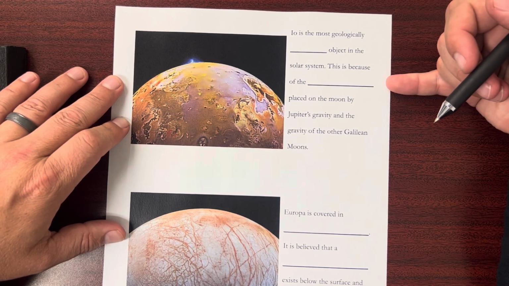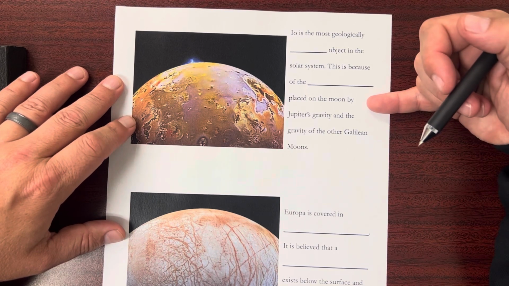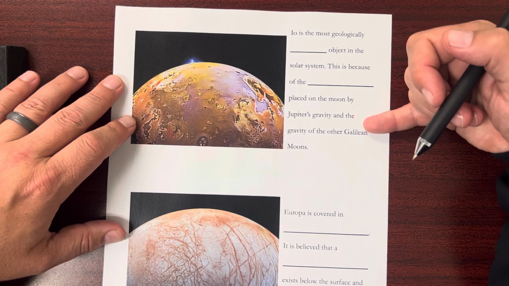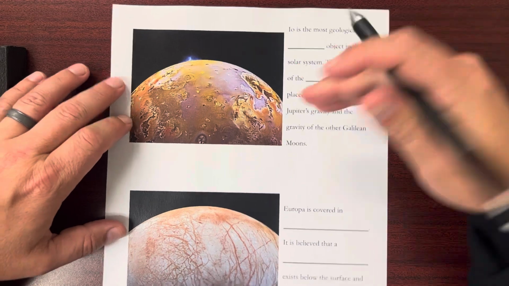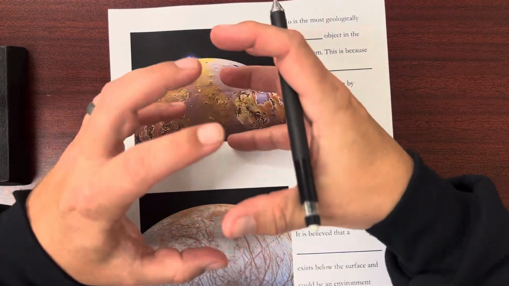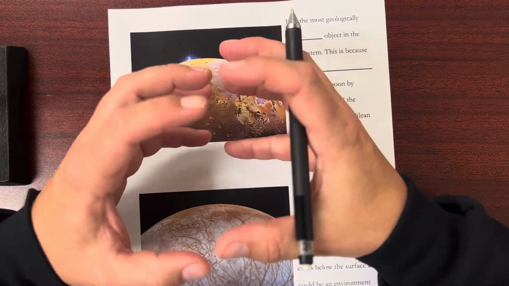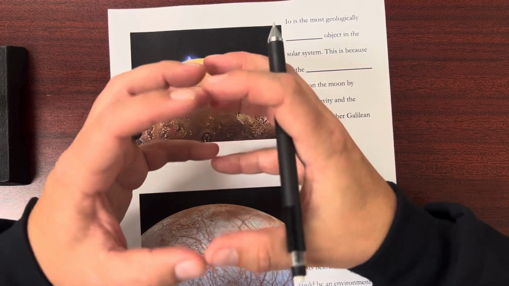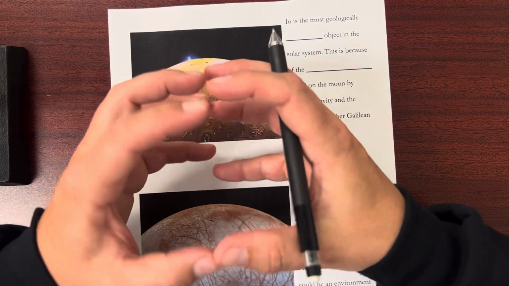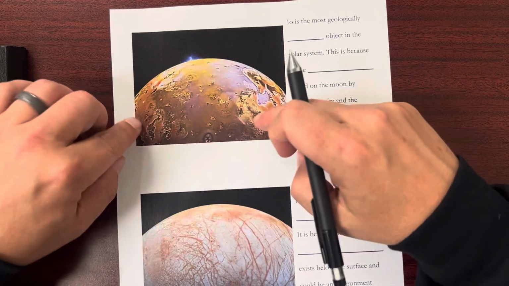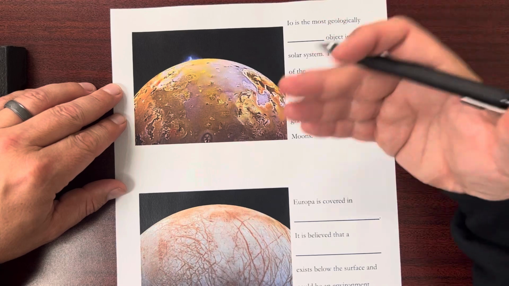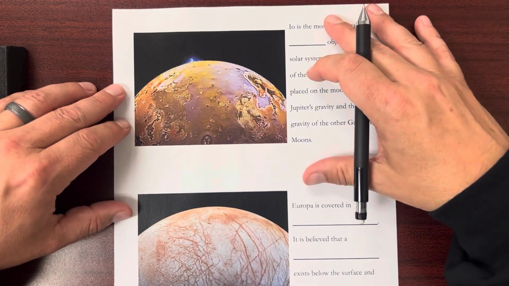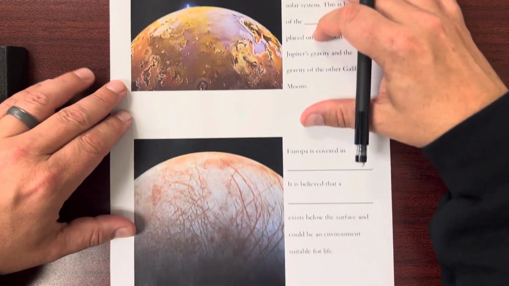This is because of the tremendous stress placed on the moon by Jupiter's gravity and the gravity of the other Galilean moons. So this whole planet is being stretched and twisted by gravity from Jupiter and from the other moons. So it's constantly being churned and has forces applying on it. That's what makes it so geologically active. Volcanoes regularly shoot material up into the atmosphere.